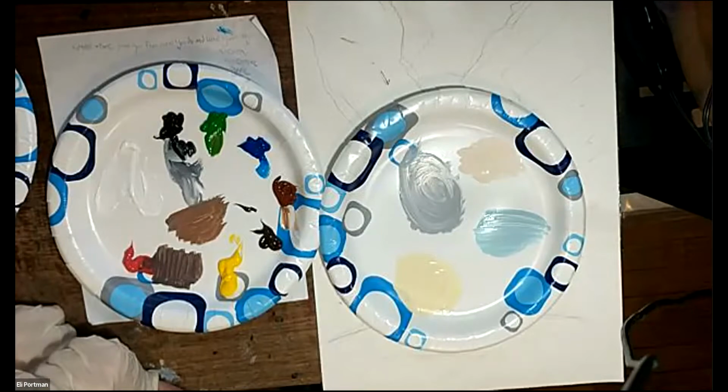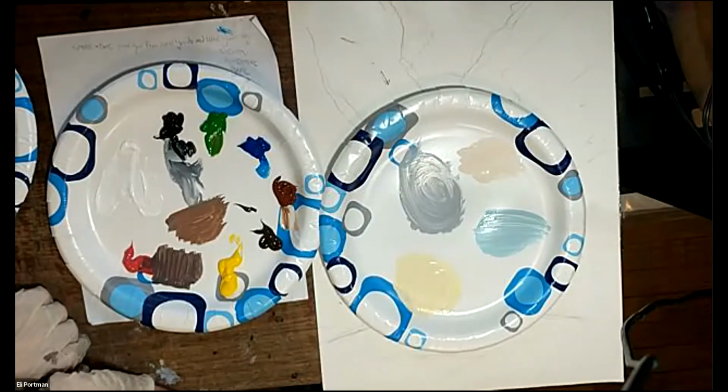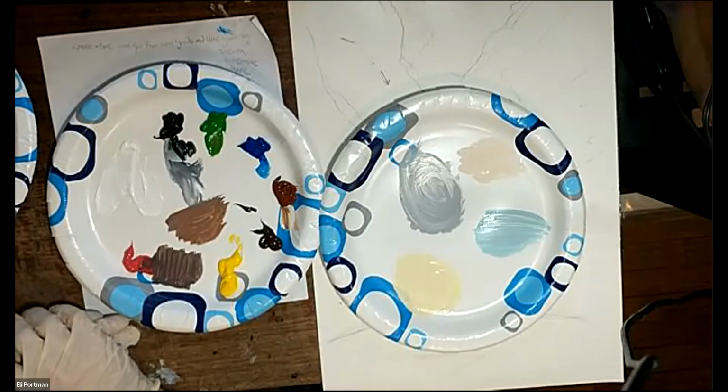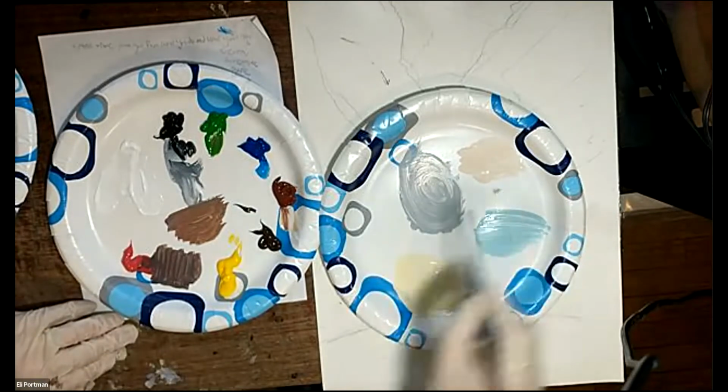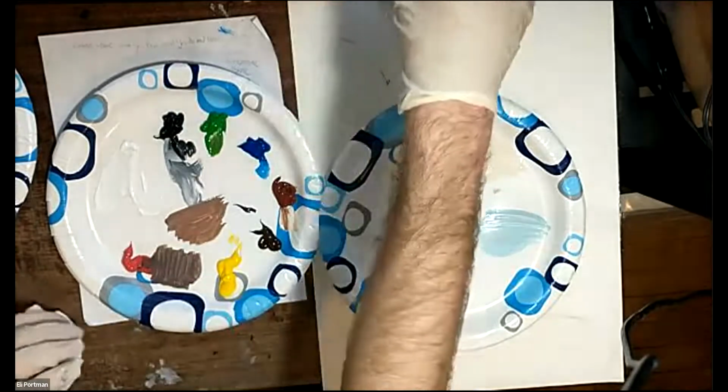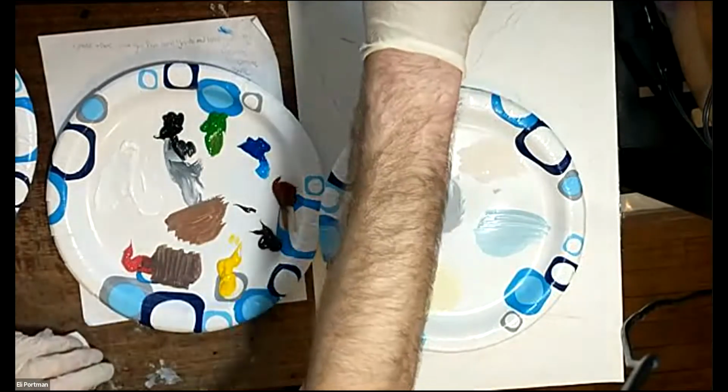Does anyone have any questions about the mixing of those colors? Anything you want me to repeat about any of the colors, or a color you're having trouble mixing? The brown was just brown. So if you're mixing this brownish color, it's white with just a little bit of a warm brown. Oh, a lot of white.